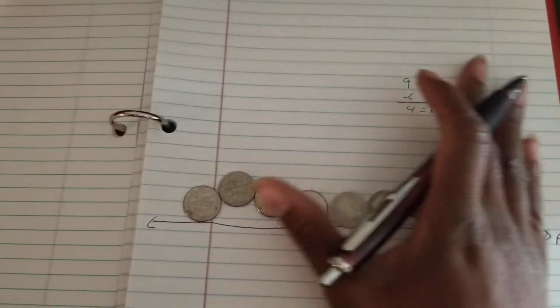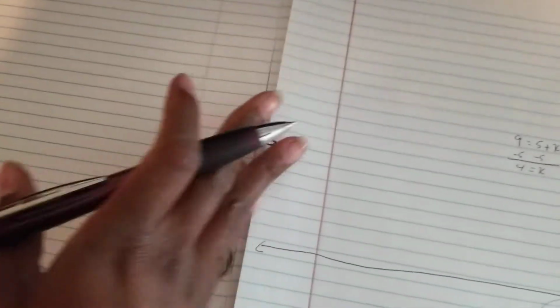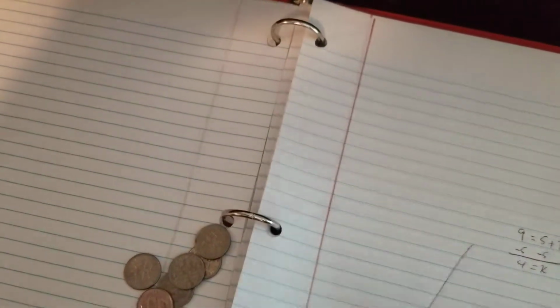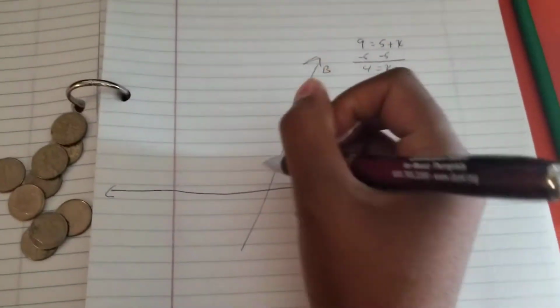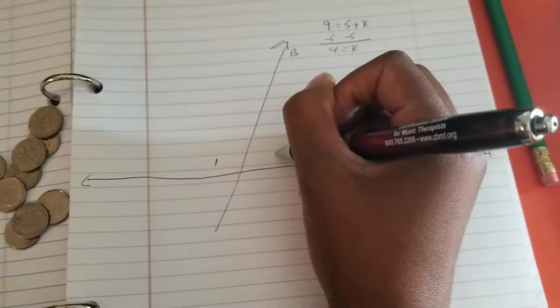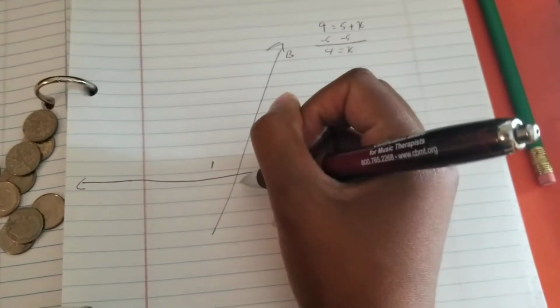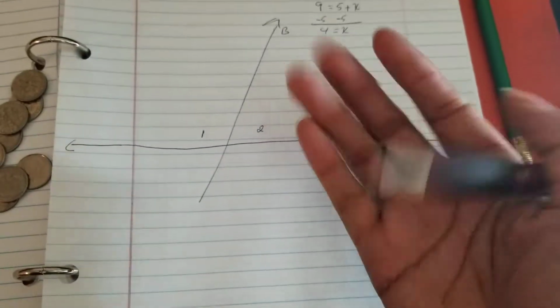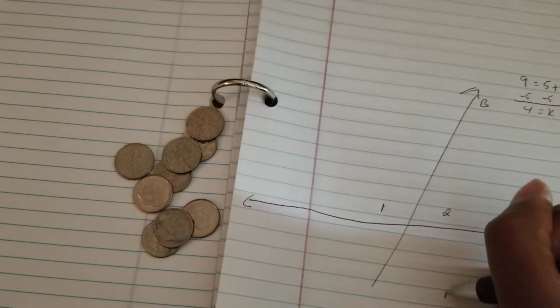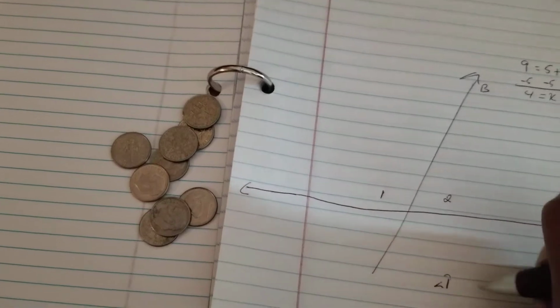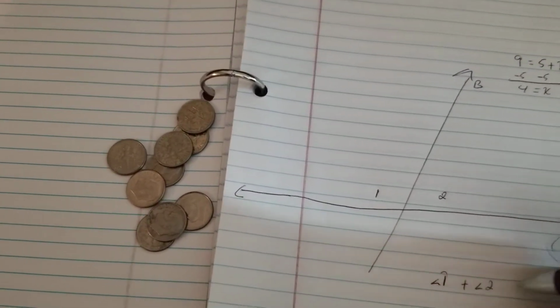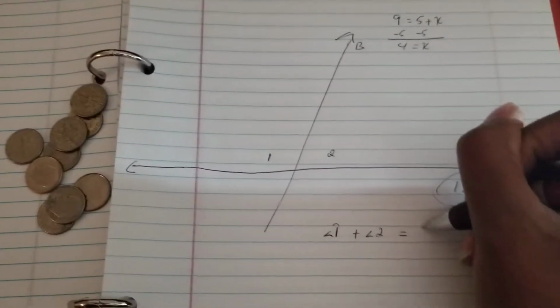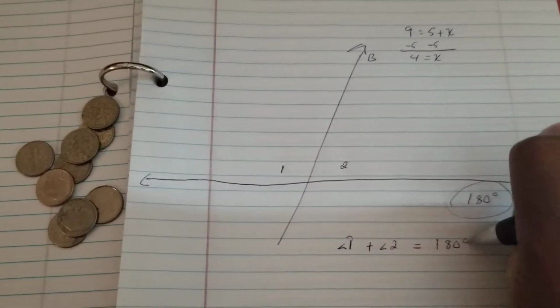So if I'm dealing just purely with angles and I'm given a line, let's call this line B, and this angle 1 and angle 2, and I'm trying to find out what one of these angles is, I need to be given some information. I know that no matter what, angle 1 plus angle 2 should equal 180 degrees.